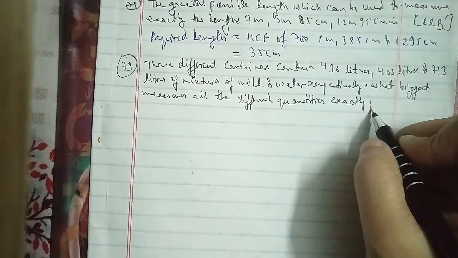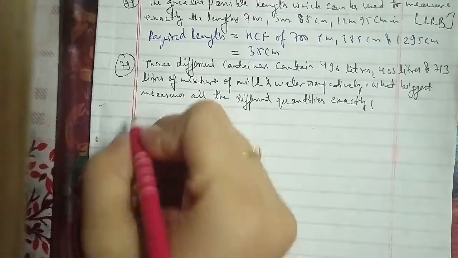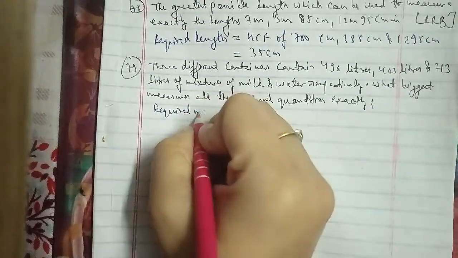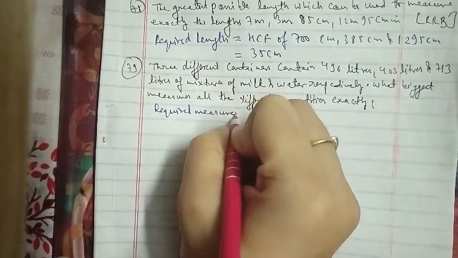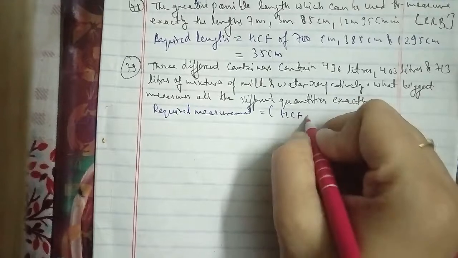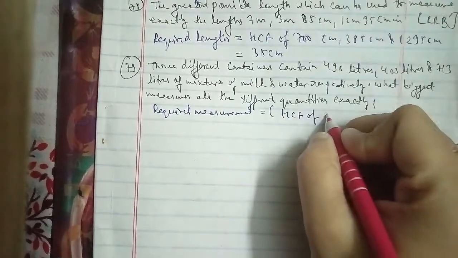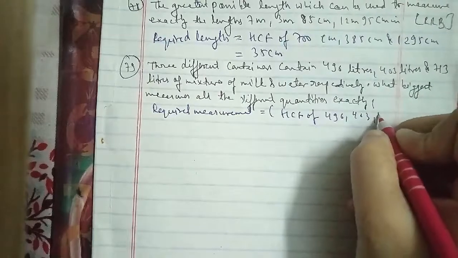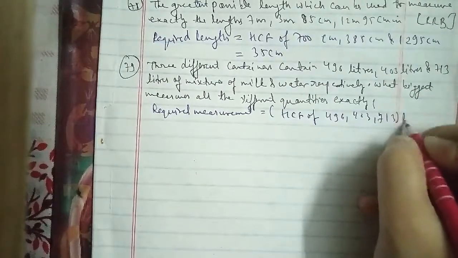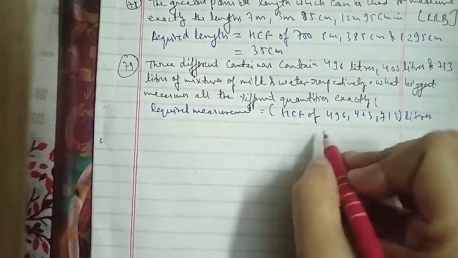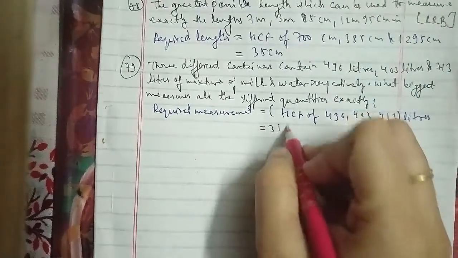We will go ahead with the solution. Here the required measurement equals the HCF of 496, 403 and 713 liters, which equals 31 liters.